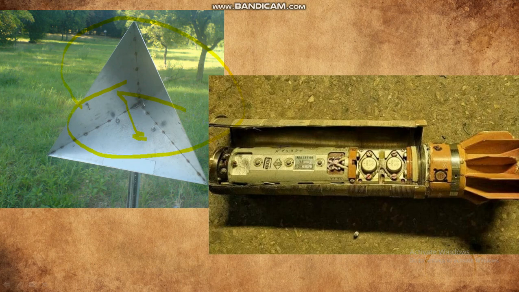This is the working principle of electronic warfare. And the third component is this.